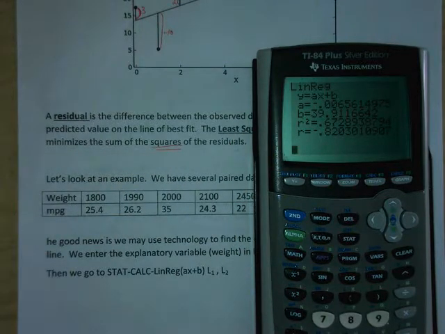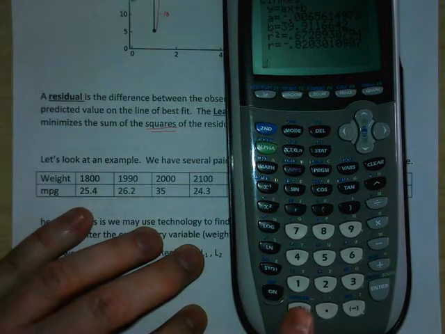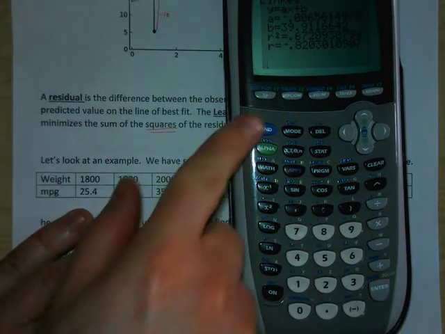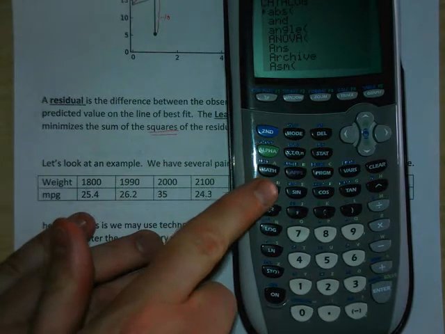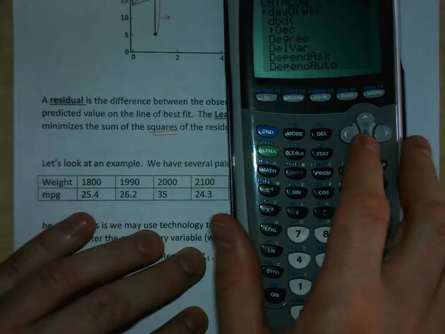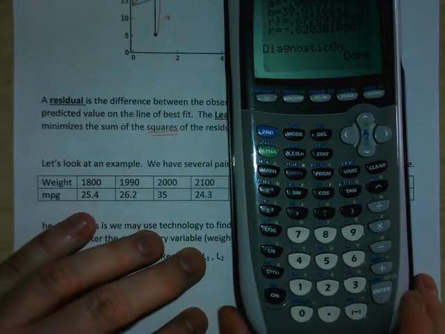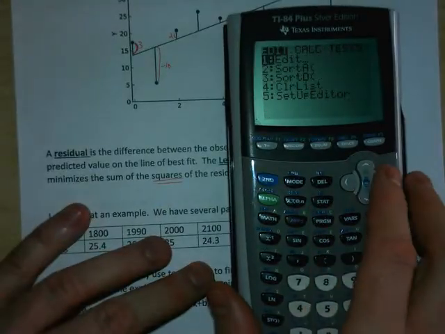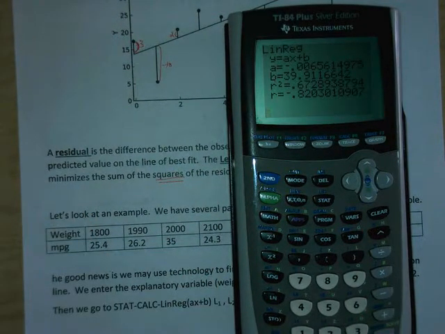Now I'll explain this on the next page, that if you don't get the r and r squared value, what you do is you do second 0. So you see how it says catalog above 0? It may be hard to see on the screen here. But if you do second 0, you can scroll down to diagnostics on. Now a shortcut to get there, you see how it says D above the x to the negative 1? That'll take us to the D's, and then diagnostics on. Press enter, and it'll say done. And then you do the stat, calculate again, the LinReg(ax+b). Okay, and then your r squared and r will show up.